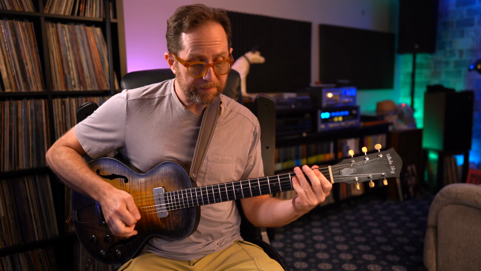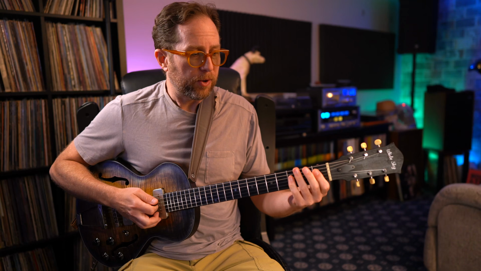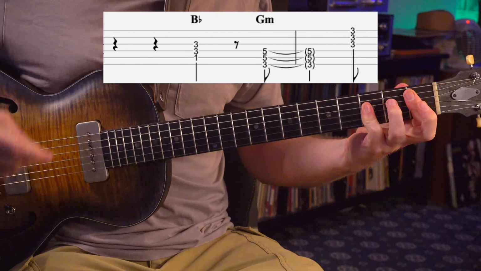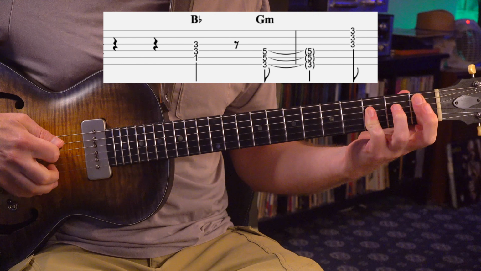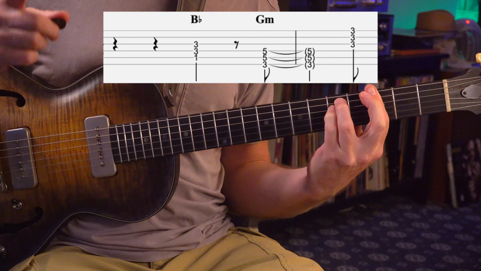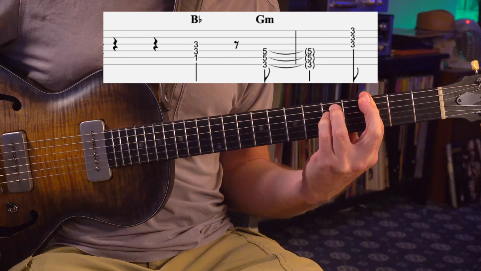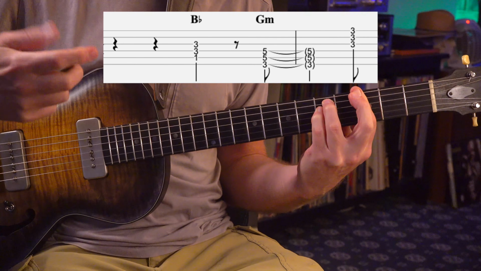Okay, so what I played starts with a B flat using the A shape. And now I only played strings 5, 4, and 3, so we're really playing a power chord. And then I go into the G minor using the E minor shape right here and play the bottom part of that chord, strings 6, 5, and 4. Again, that's a power chord.